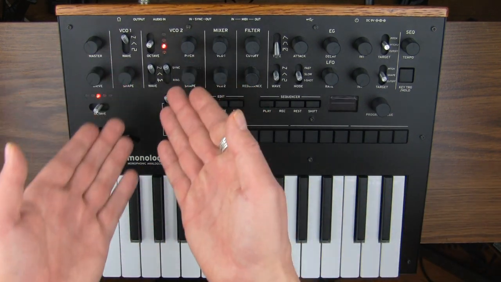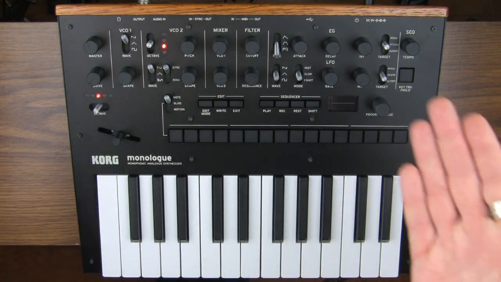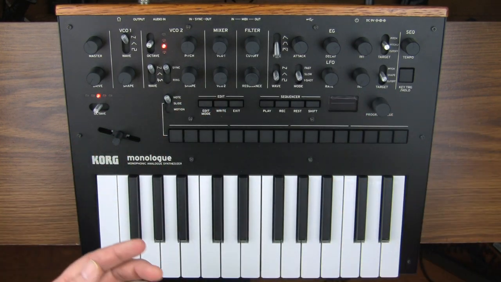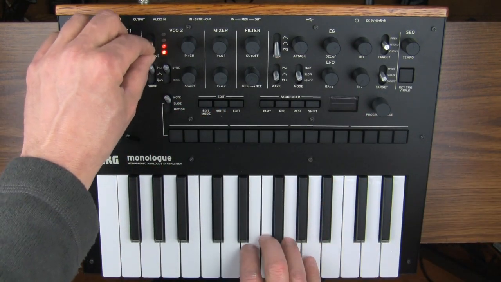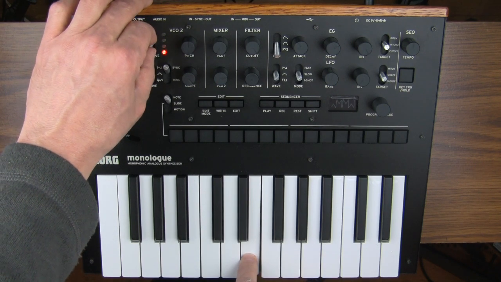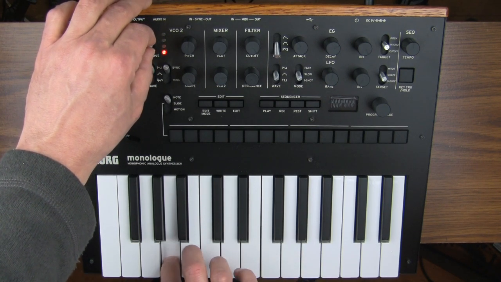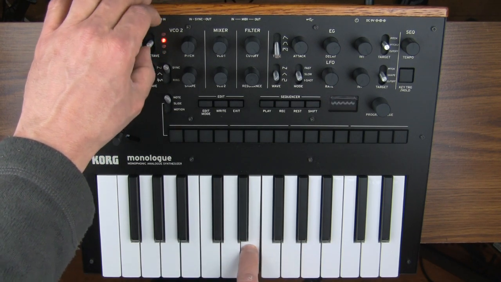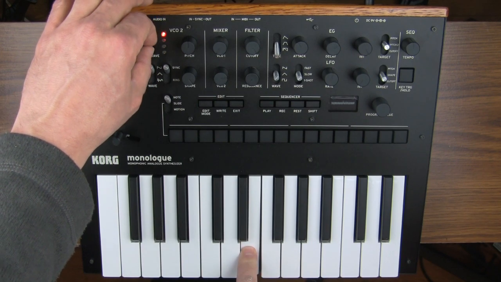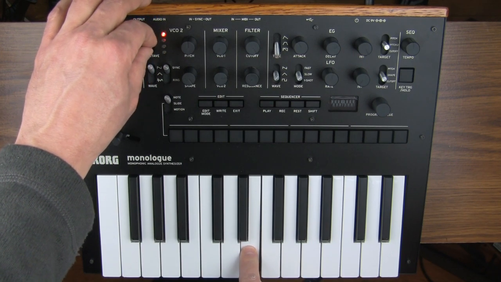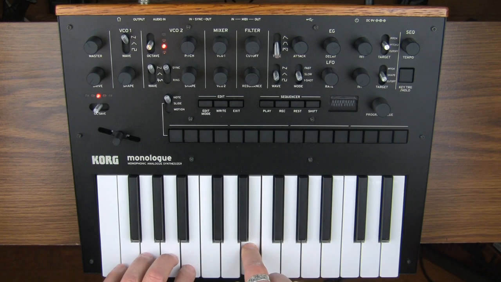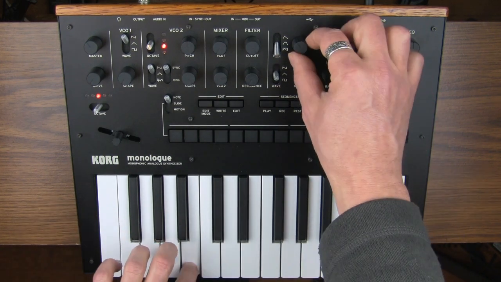And of course, changing the frequency of oscillator 2 while this is occurring will also create different effects. So that's a lot of fun.